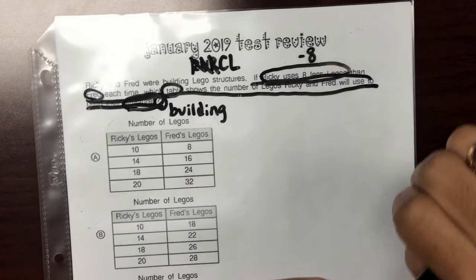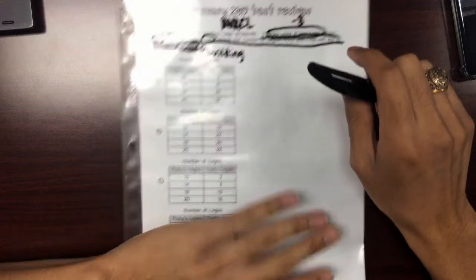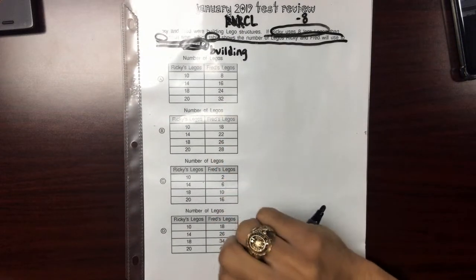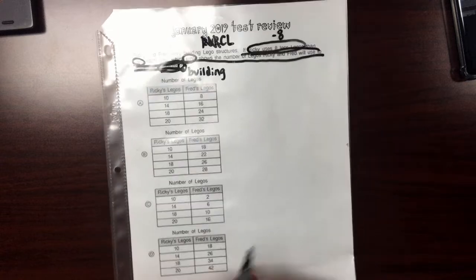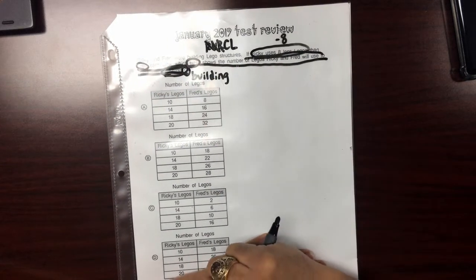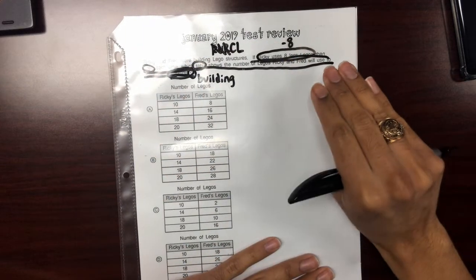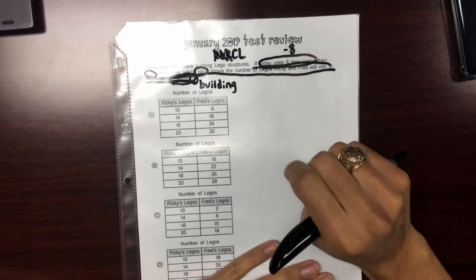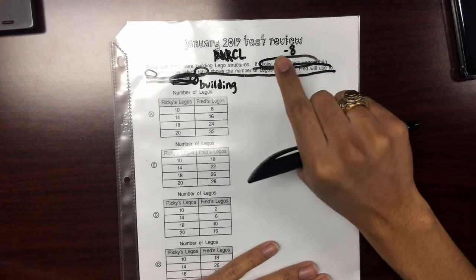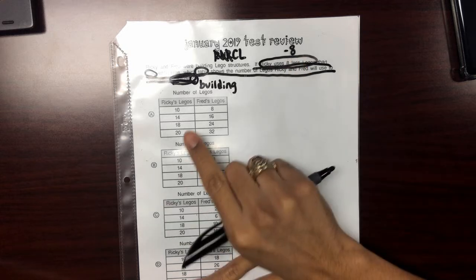So now that we have that information done, now we can take a look at our tables. So whenever you have a question that has lots of tables, should you start on the tables right away? No, you shouldn't. You should start in the information that they give you, because in the information that they give you, they will tell you what the relationship is. So now that we know that our relationship has to be subtracting 8, let's go ahead and take a look.